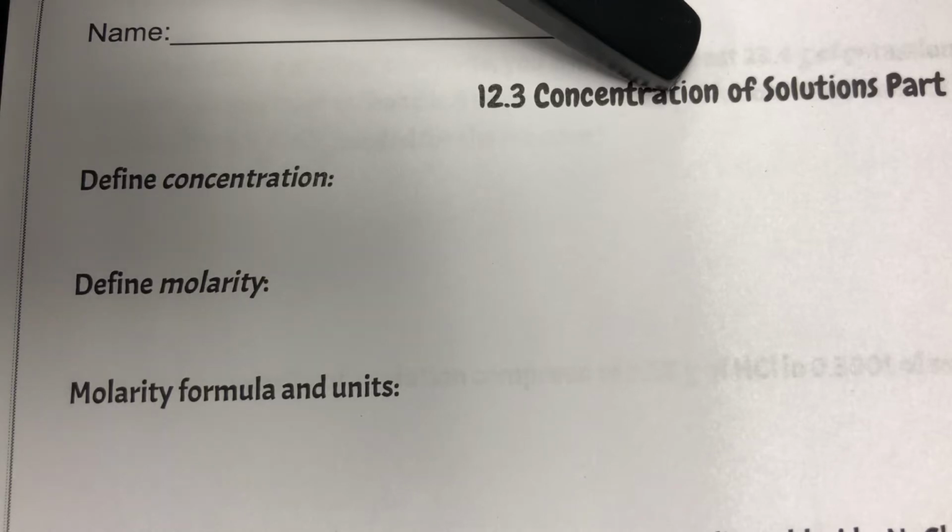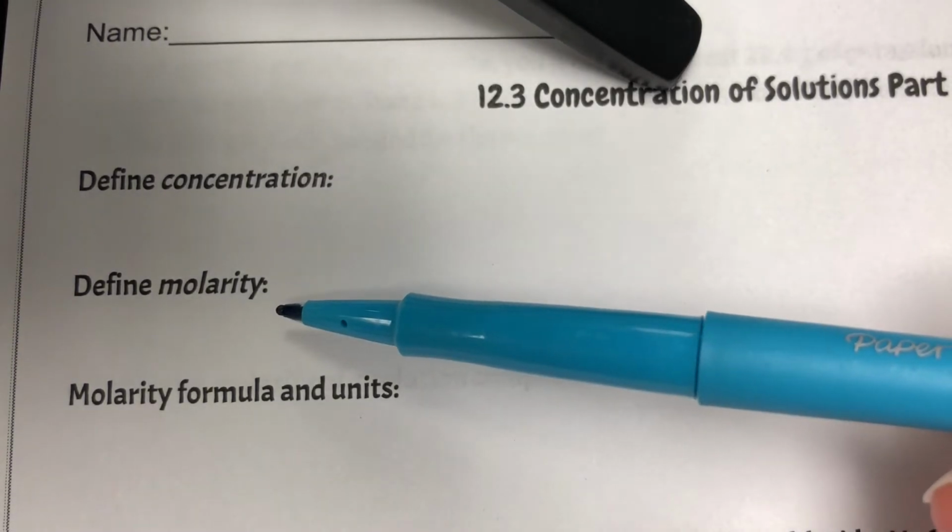All right, so this is 12.3. When we're talking about concentration of solutions, I've divided this into two parts. In the first part, we're going to talk about molarity, and in the second part, molality, which are very similar words. Both of them are just two different ways of describing the concentration of a solution. So today, this lesson is on molarity.